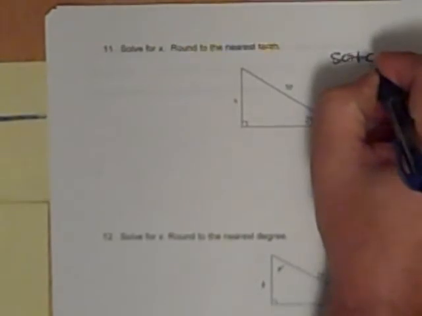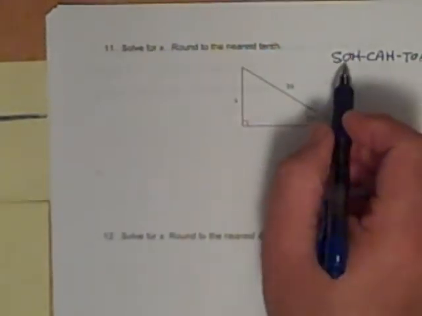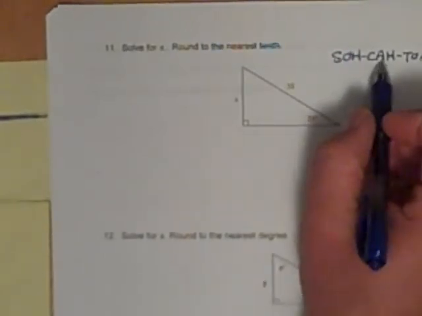Number 11. Solve for x, round to the nearest tenth. We're given a side, an angle, and we're trying to find the other side. Whenever we see an angle given, we know we're going to have to use trigonometry, or SOHCAHTOA. These are the ratios we're going to use. First one is sine, opposite over hypotenuse; cosine, adjacent over hypotenuse; and tangent, opposite over adjacent.